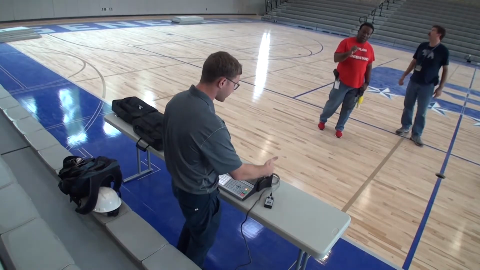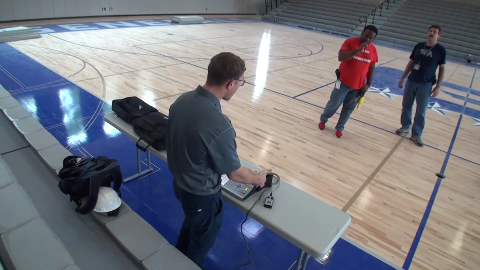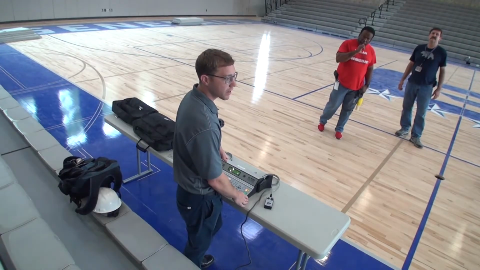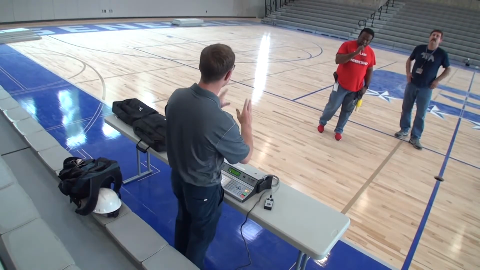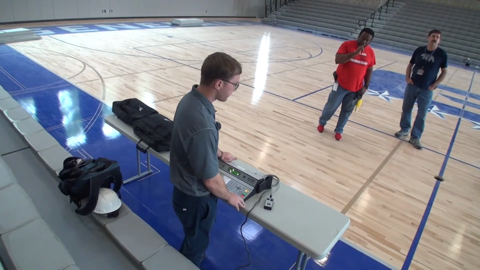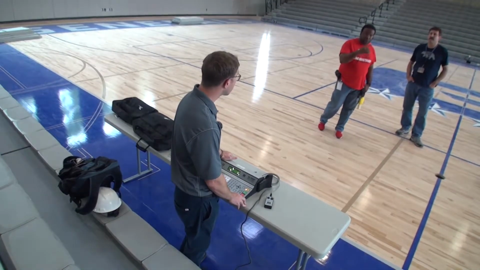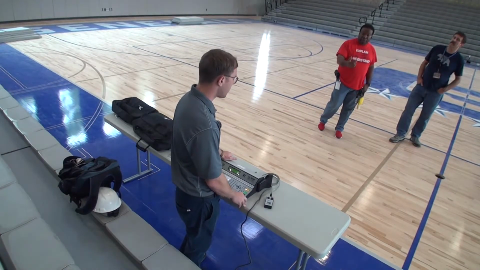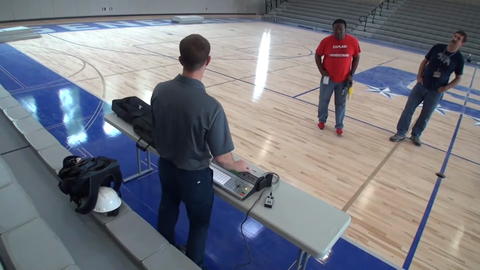The controller is really operating the scoreboard at this point, telling it what to do. As long as the scoreboard's on, it's just waiting for that console to reach out to it and say, hey, we're ready to start the game here. So basically, you can take that console anywhere in the gym and operate. As long as this is plugged in, you should be able to do it from anywhere in here.